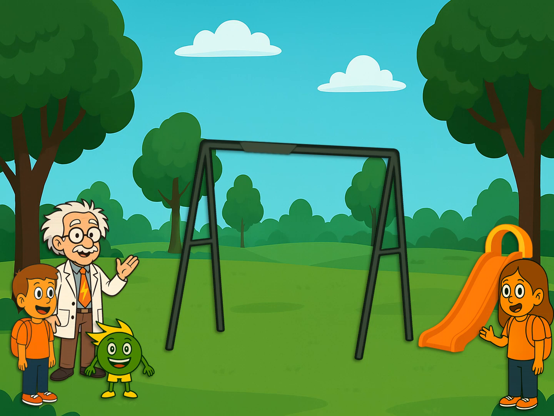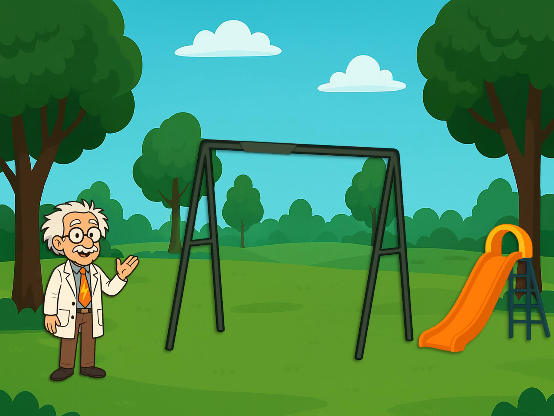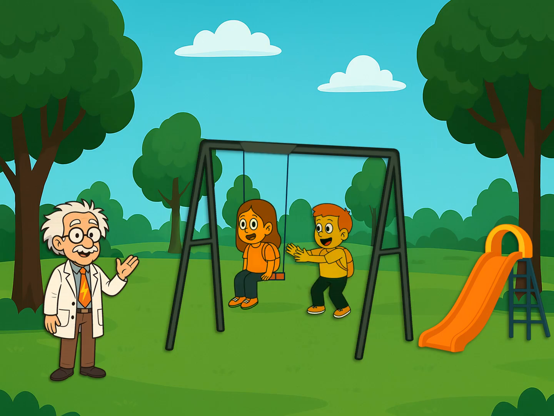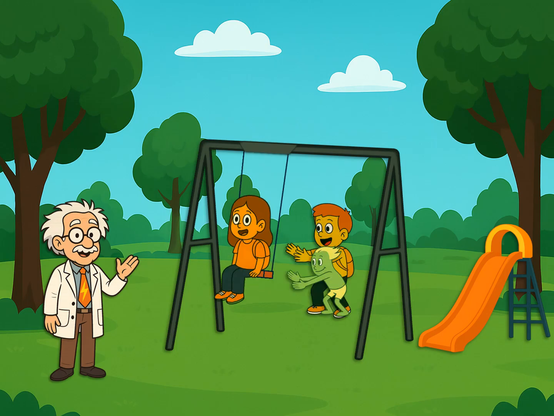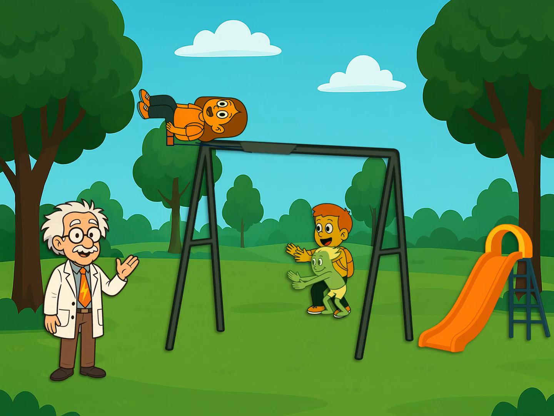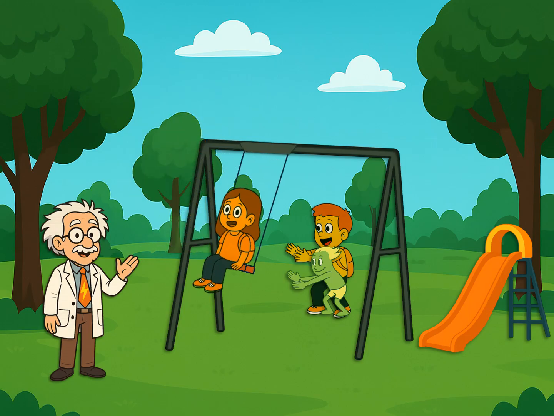Let's go to the swing set. When Sam and Freddie push Emma, they need to apply a force, a push, to get her moving. And because Emma moves forward, Sam and Freddie have done work.